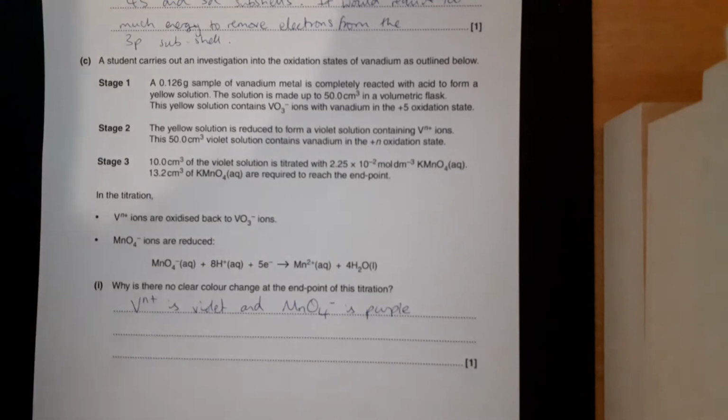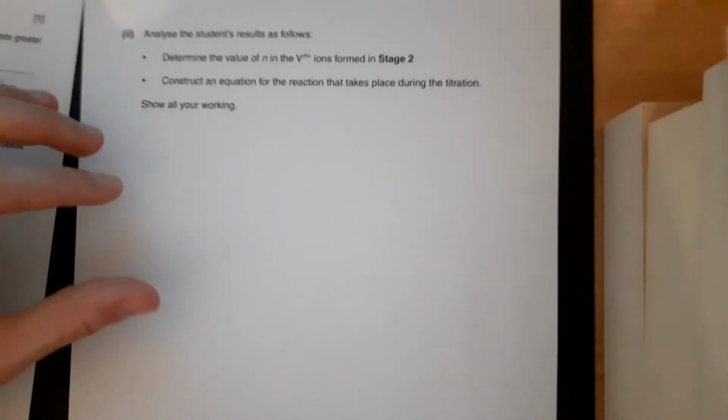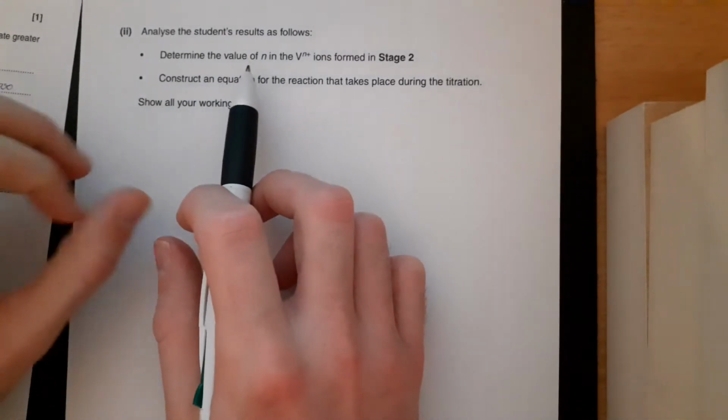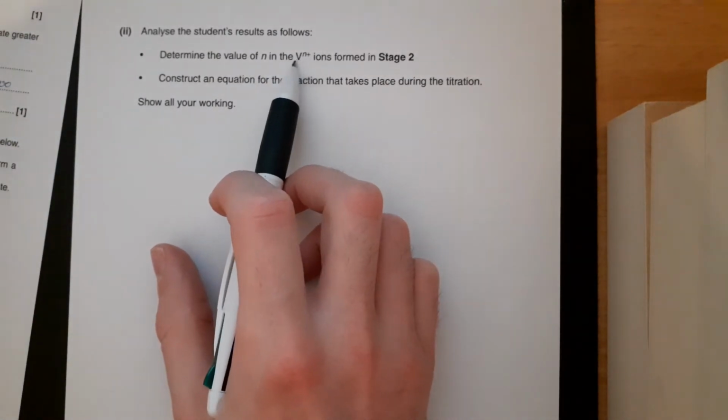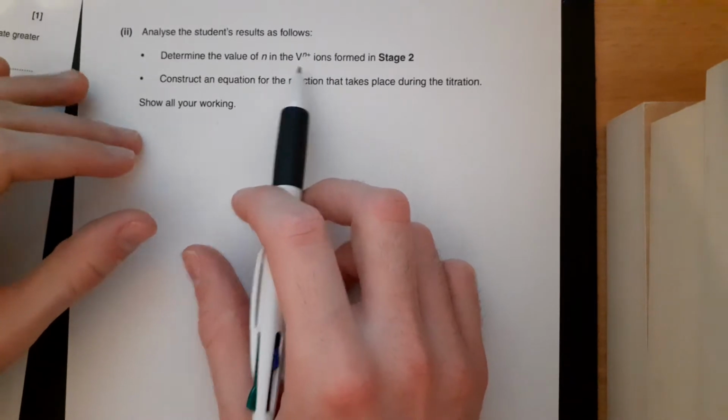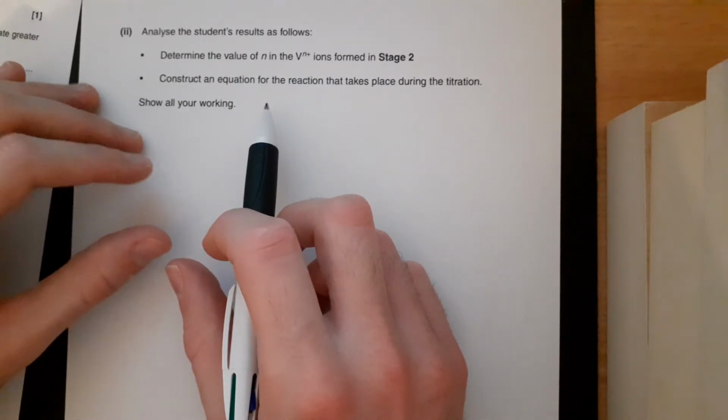What's the question saying here then? This follows a very similar pattern with these redox titration questions, where you have a whole bunch of information and then a whole bunch of blank space to do a lot of work in. So these questions follow the same pattern. Right, analyse the student's results, determine the value of n in Vn+. They want us to work out what ion this is and then construct an equation.